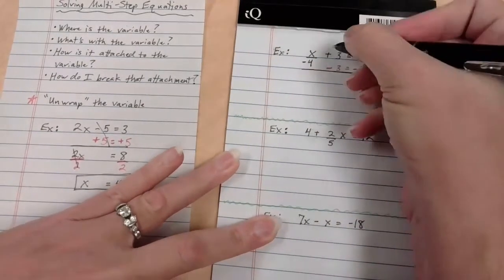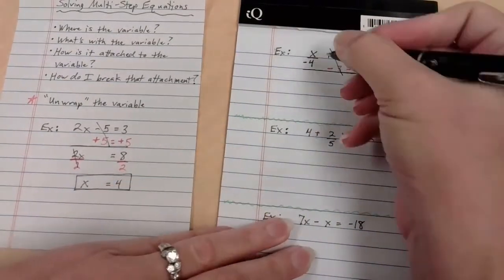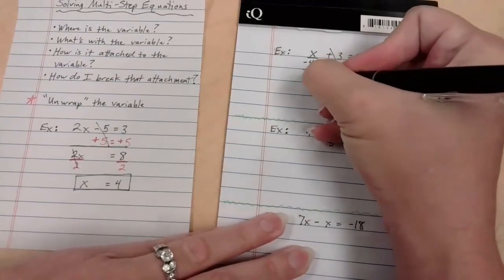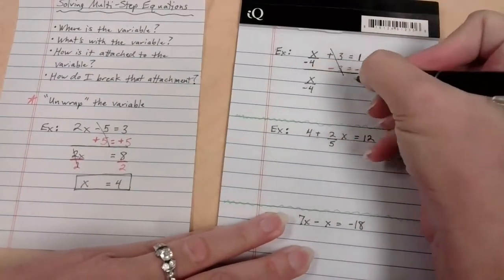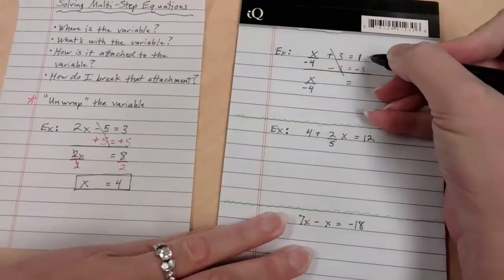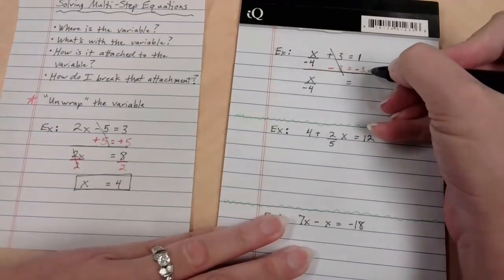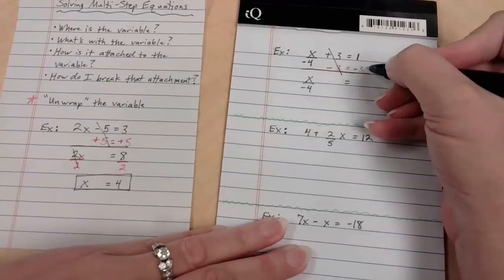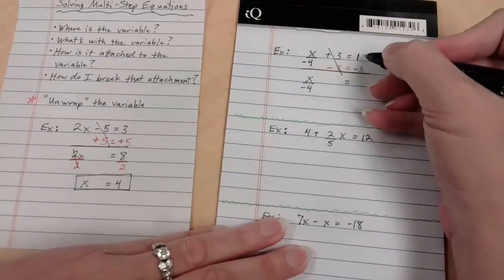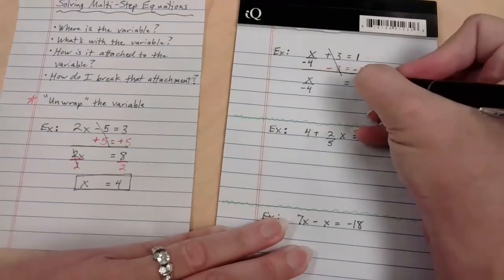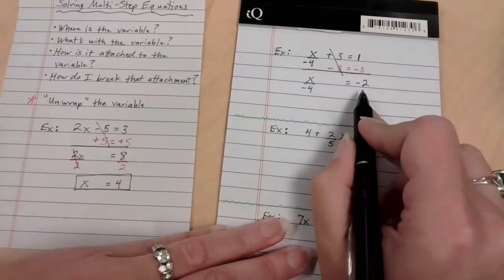Make that go away. Opposites undo each other. Gone. I've got my x still over negative 4. Still have my equal sign, and 1 minus 3, careful with the negatives. I've got $1, I need to spend $3. I'm missing $2, I'm short $2, I would owe $2 potentially.